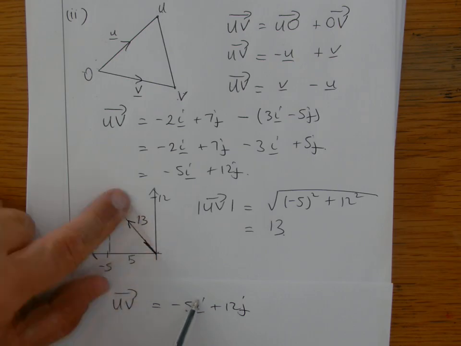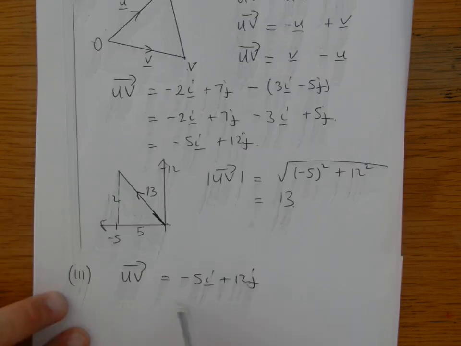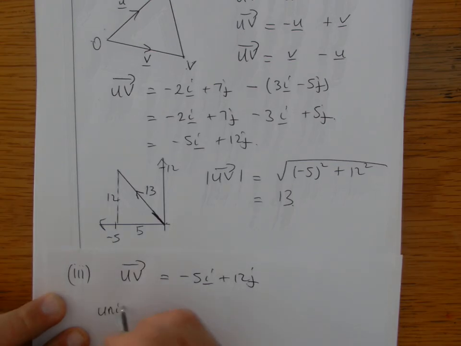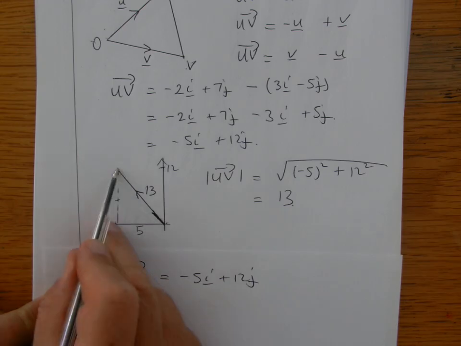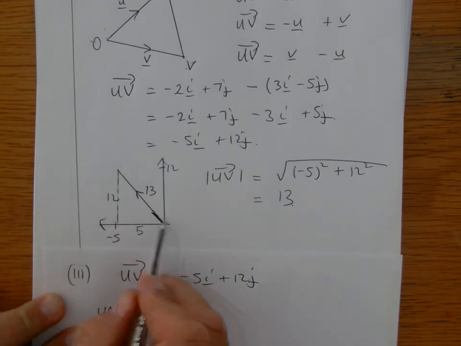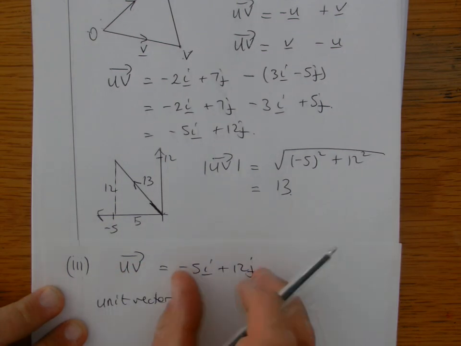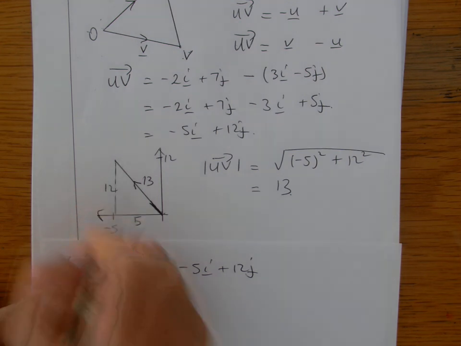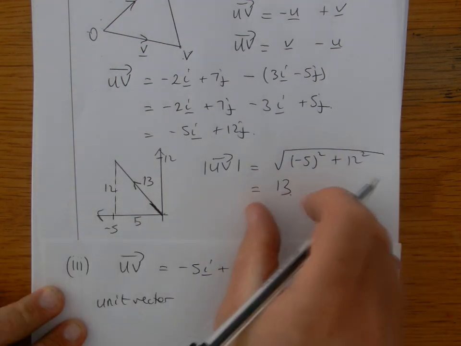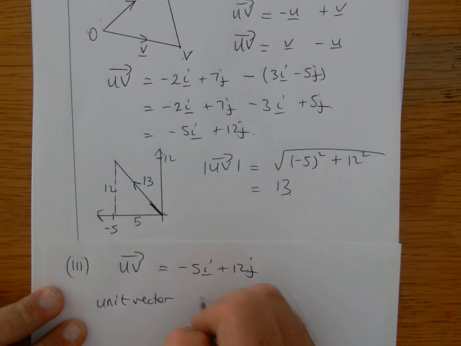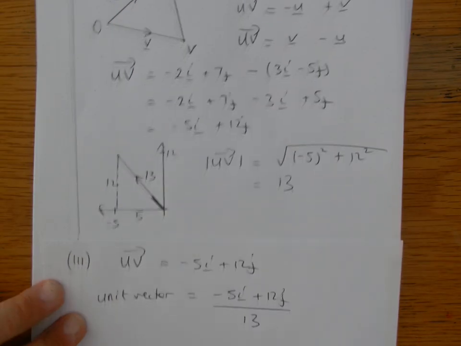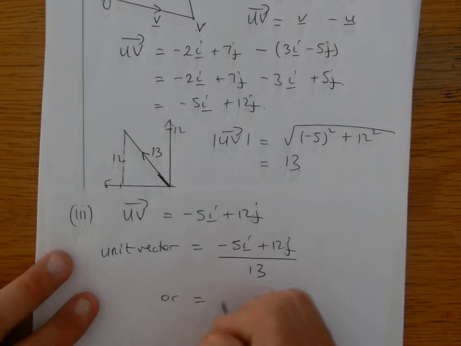That vector will take me all the way to that point, but I only want to go a length of 1, so I need to share it by the 13 steps. You've worked out the magnitude, so all you've got to do is divide this by 13. You can write it that way, or as 1/13 of minus 5i plus 12j.